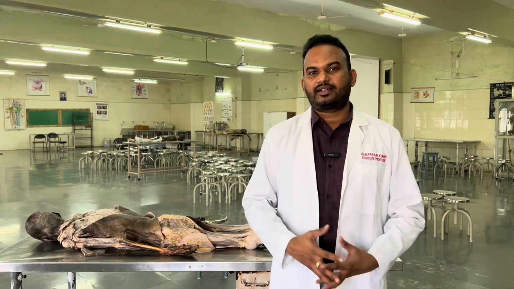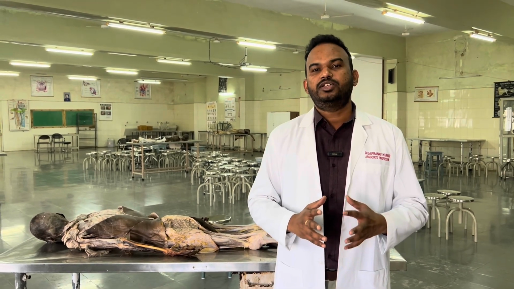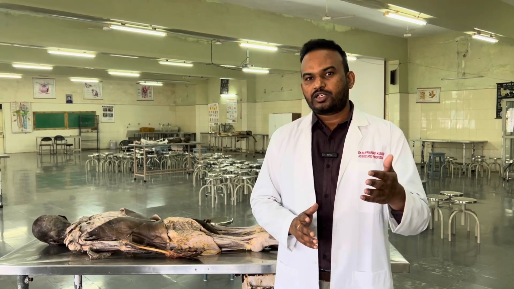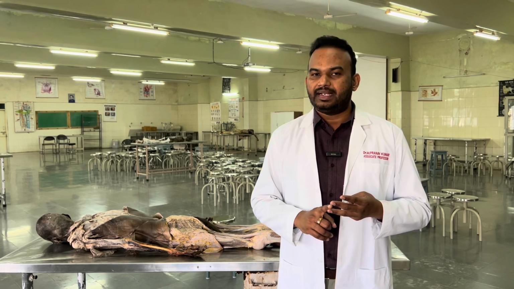Hello, today I will demonstrate the back of leg. The back of leg is also called the flexor compartment of the leg. In this region we have the muscles arranged in two groups, the superficial group and the deep group. In the superficial group we have three muscles. One is the gastrocnemius, number two is the soleus, and we have the plantaris.